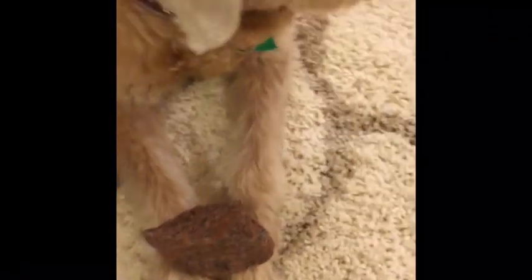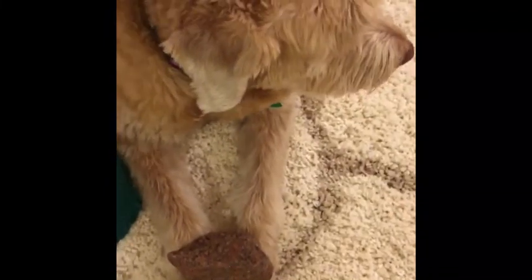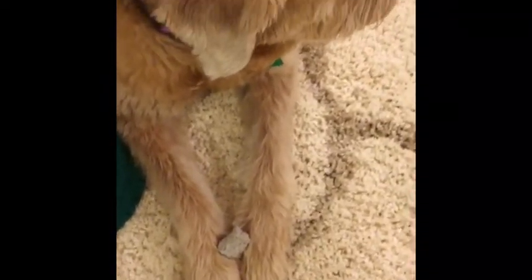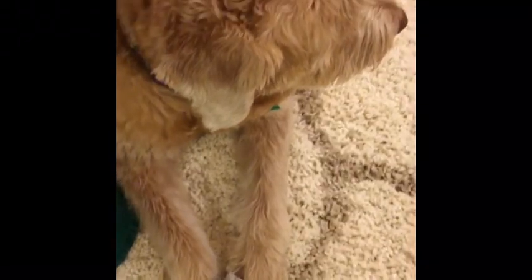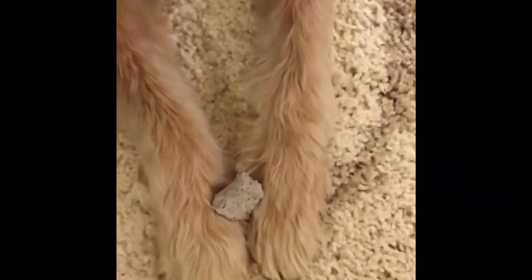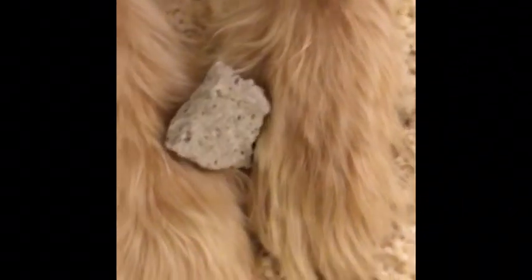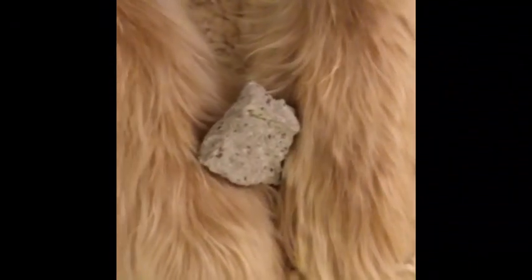Now, so we have 3 of the 4 textures complete. And now we're moving on to the final one, and that is called porphyritic. And Rosie's going to show you porphyritic. You can see it has a fine-grained background, and you see some larger crystals embedded in there as well, huh, Rosie?